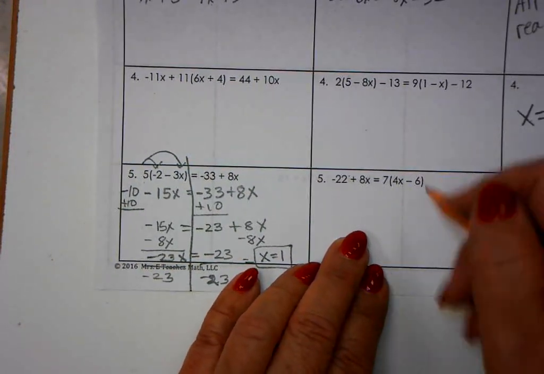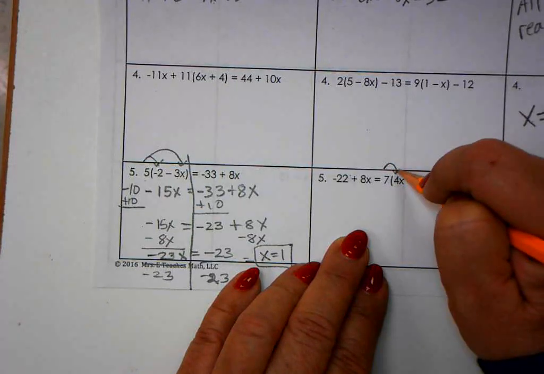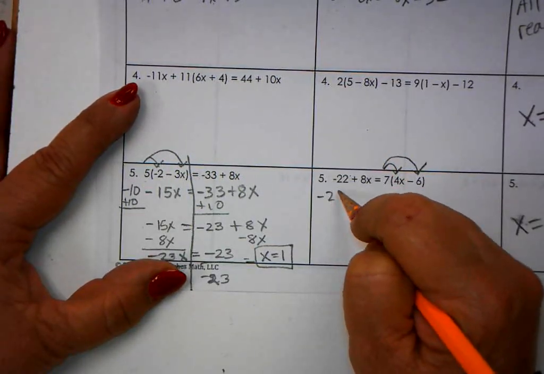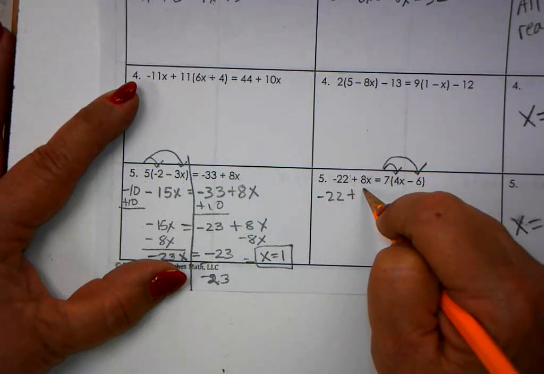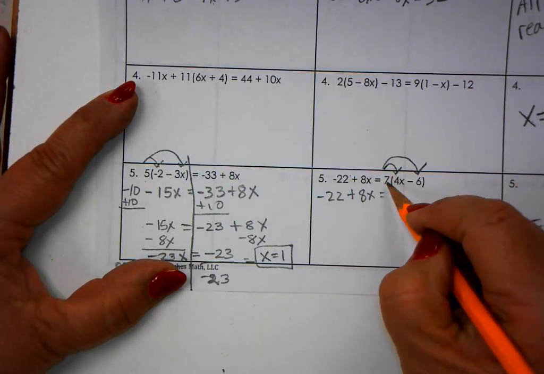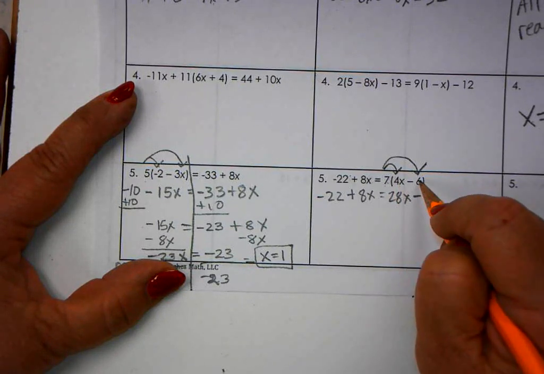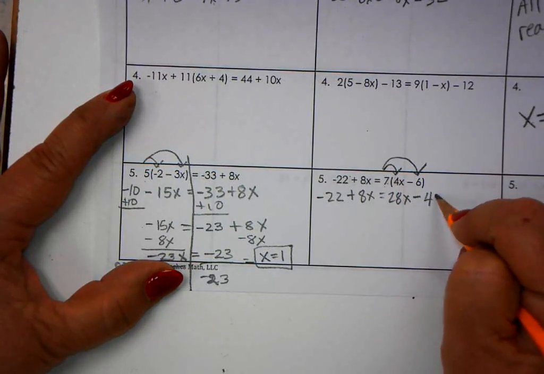So if you have the B column, I'll go ahead and work that one out. And here it's a -22 plus 8x equals 7 times 4 is 28x minus 7 times -6 is -42.